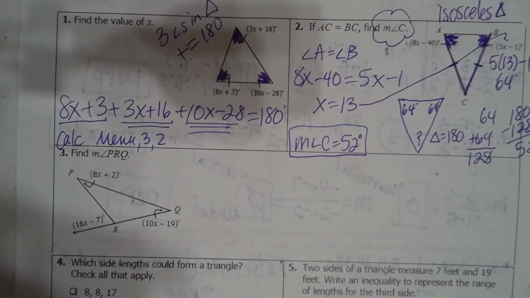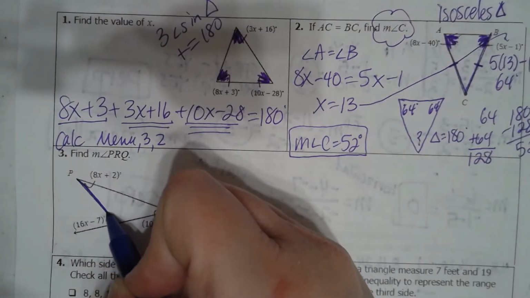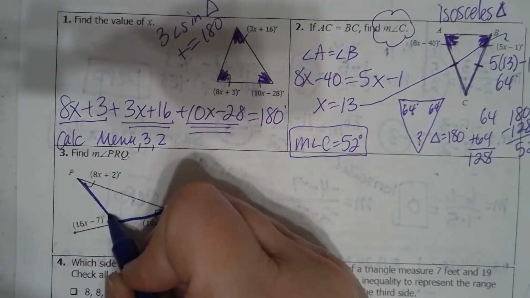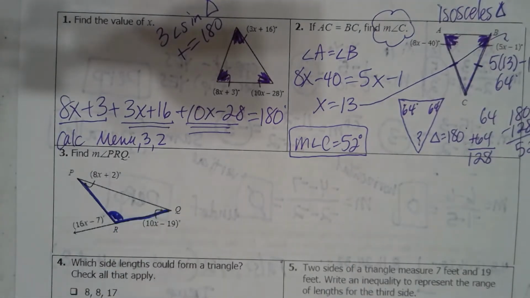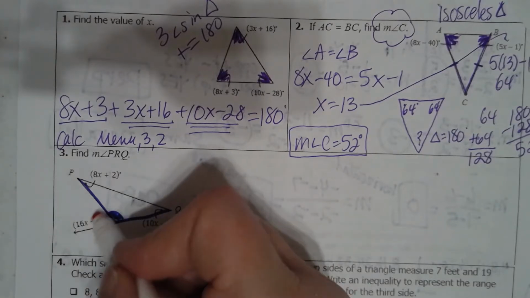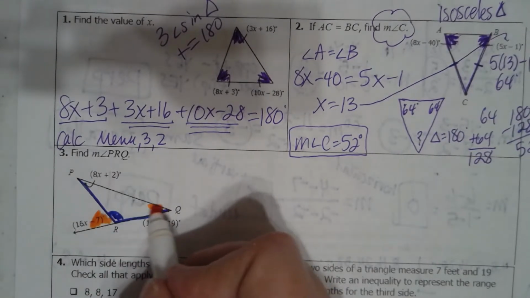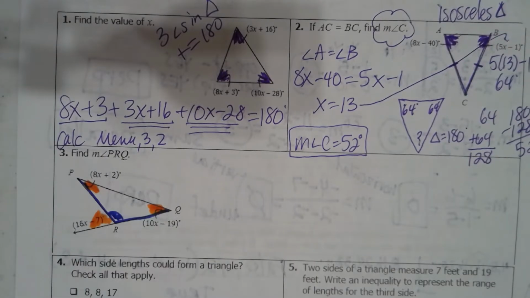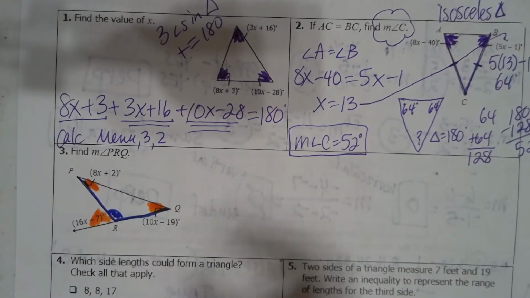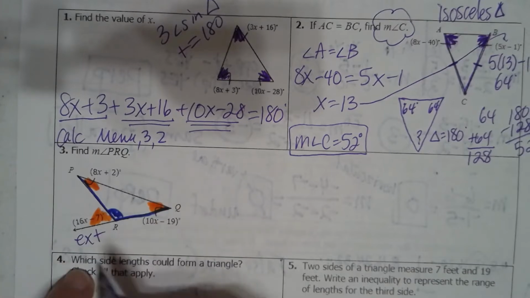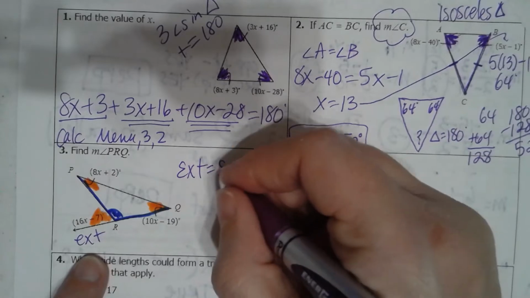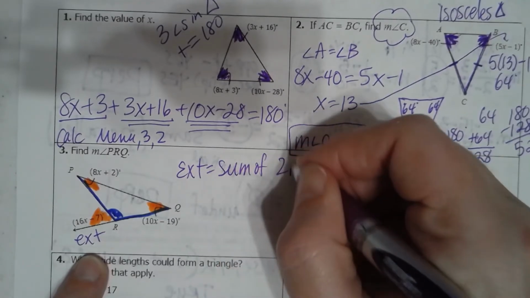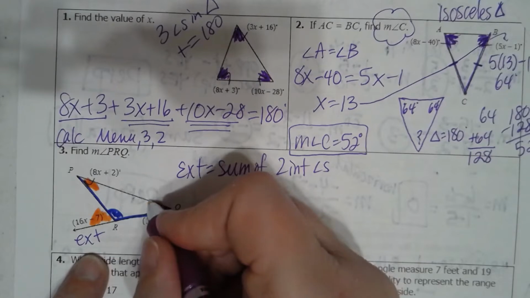Alright, number 3 says find the measure of PRQ. PRQ. Oh, that's this angle right here where there's no stuff. Oh, I'm going to have to figure something else out. Okay, so let's go with what they give us. They give us this angle out here. They give us this angle here and this angle here. Okay, so this angle here, this is on the exterior of our triangle. And the rule says the exterior angle equals the sum of the two interior angles that it's not touching.